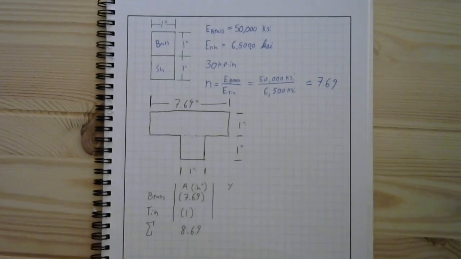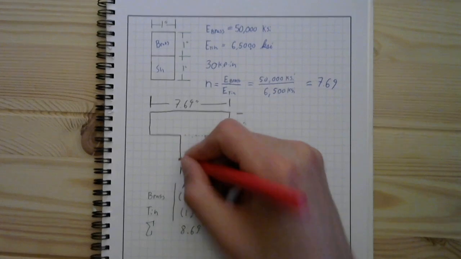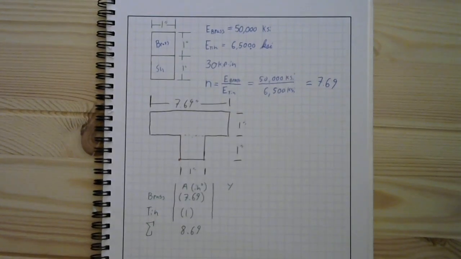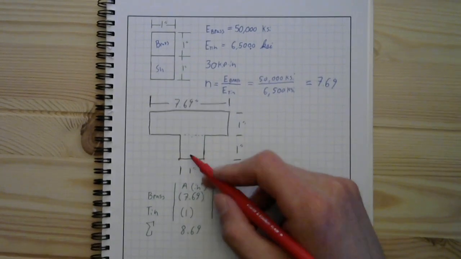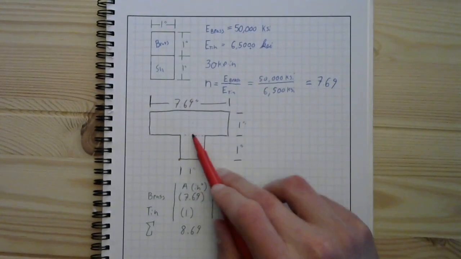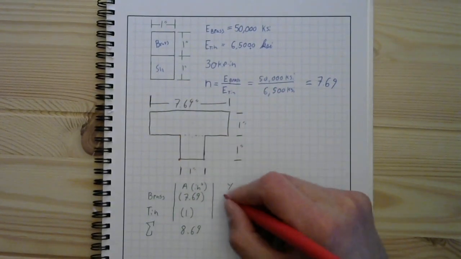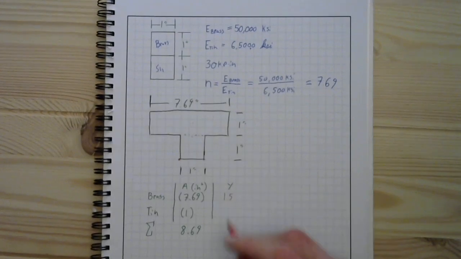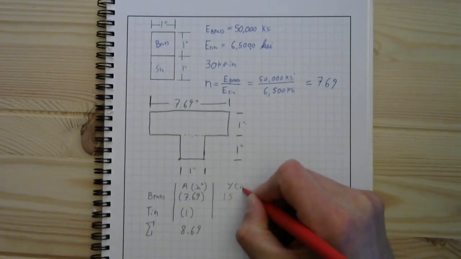Y bar, let's take it from the bottom. Okay, let's take it from down here. If we do that, the brass will be at 1.5, right? The centroid of this is at 1 inch and another half inch. And that's in inches.